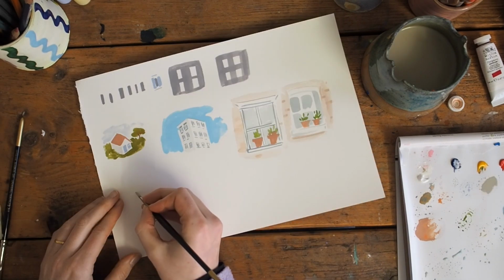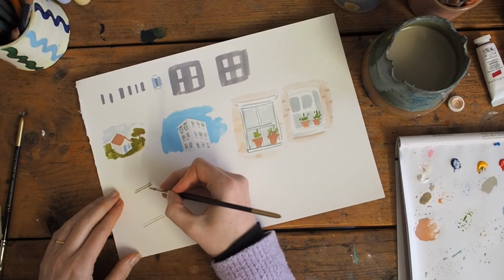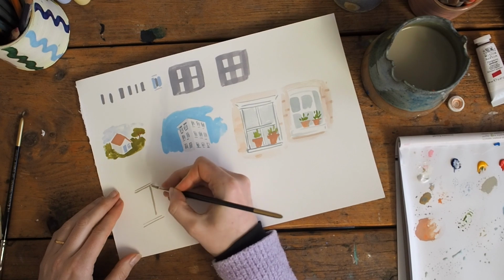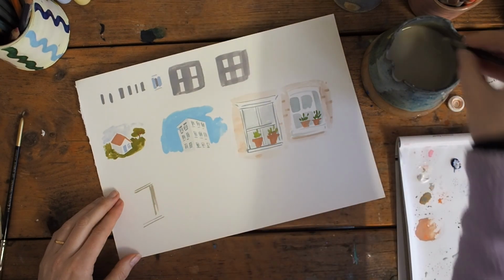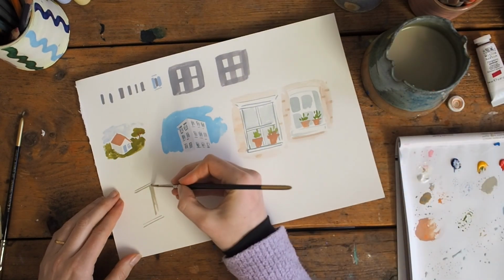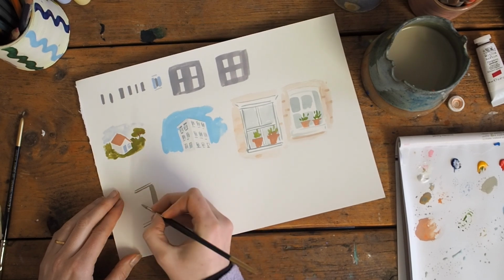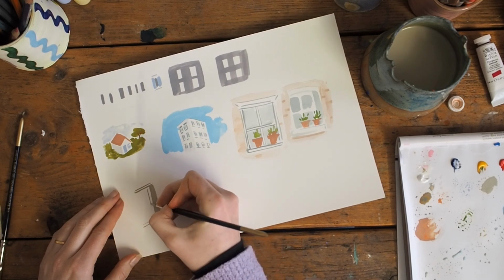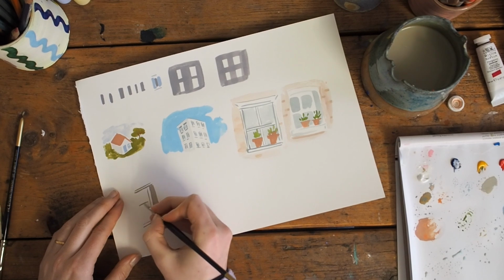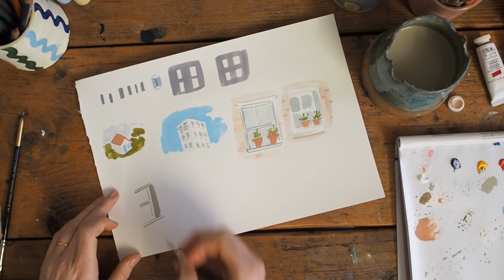If we saw a window at this angle, we might have quite a big shadow of the windowsill this side, and then we wouldn't necessarily see all of the window for this side.